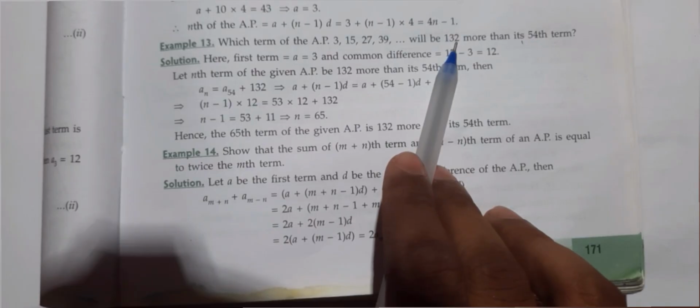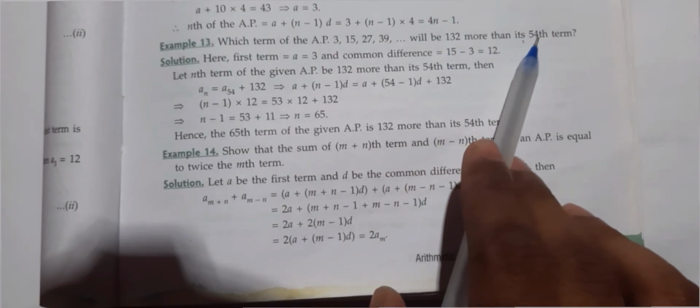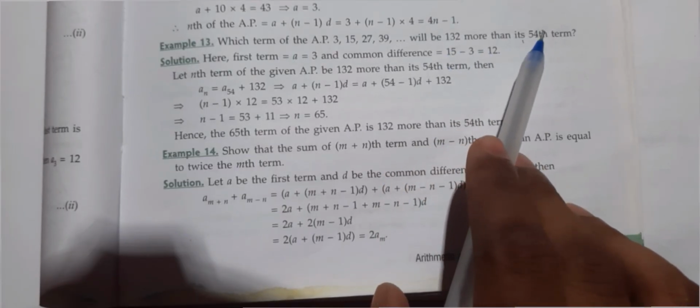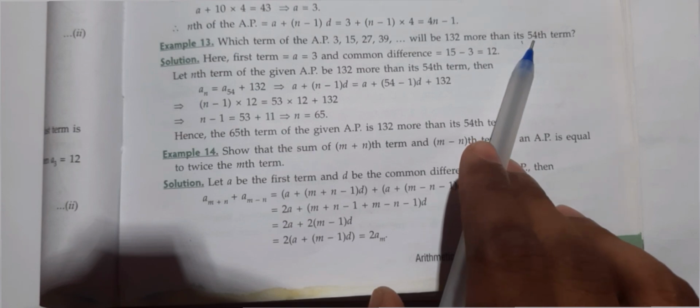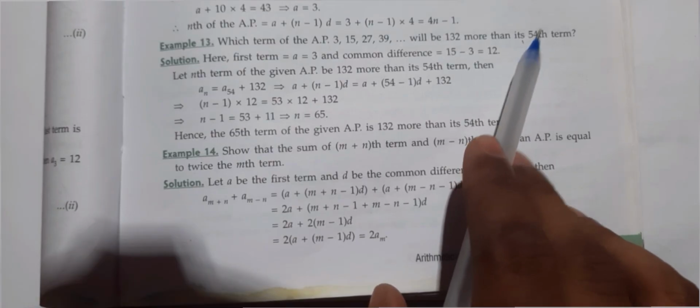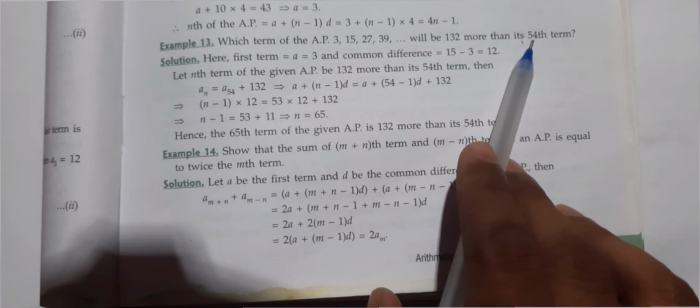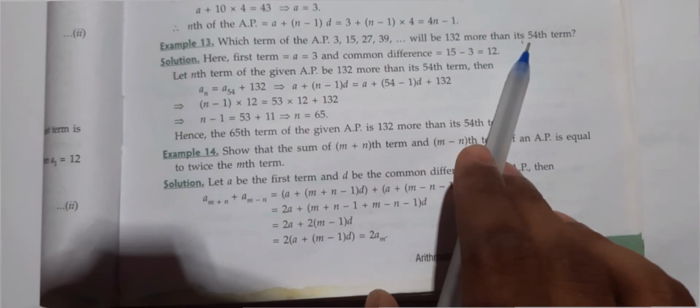Indirectly we are saying, find the place where that value is lying, which will be more than the 54th term value. For example, if in the 54th place 2 is the value, I have to find out the place where a value 134 is lying, meaning how much is more than this one. So sir, it will be 132 more than the value lying on the 54th place. I have to find out that one.